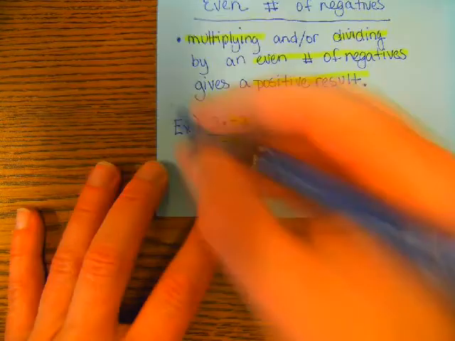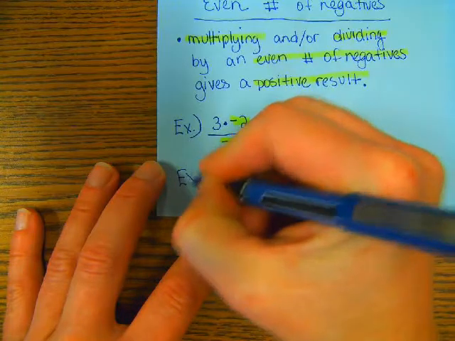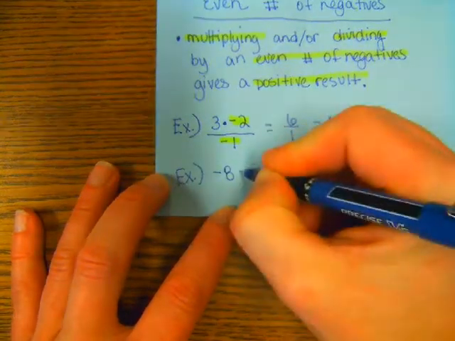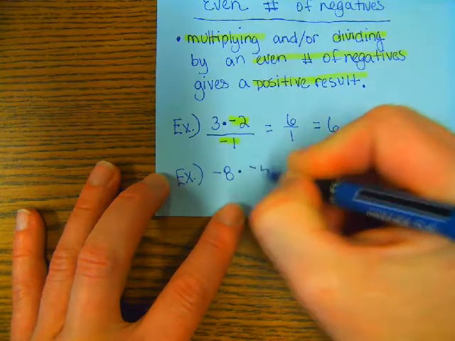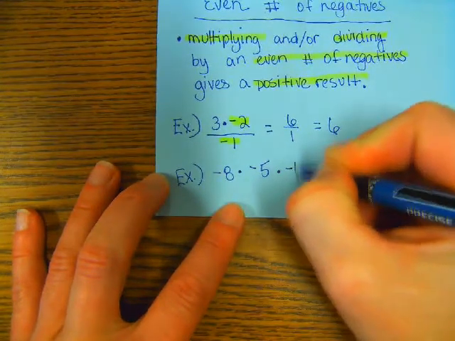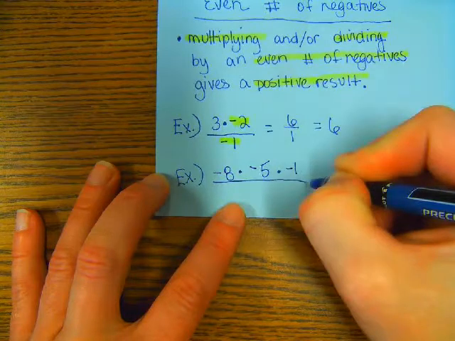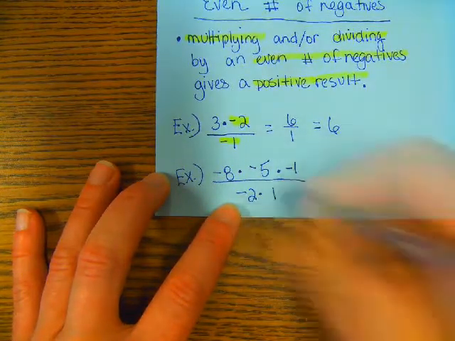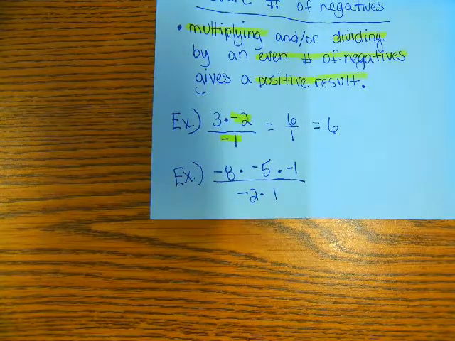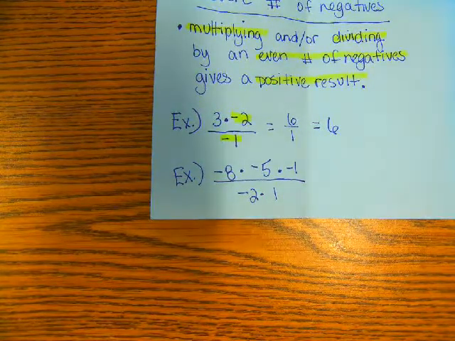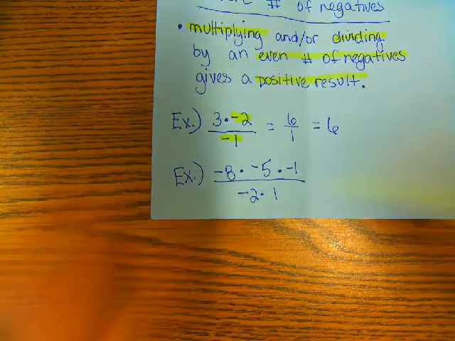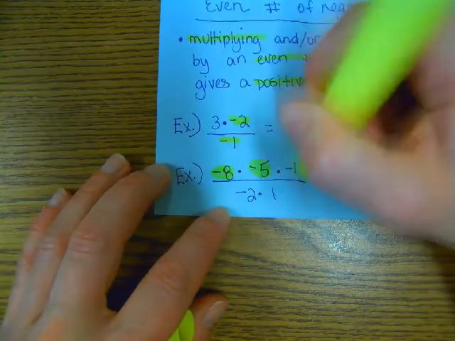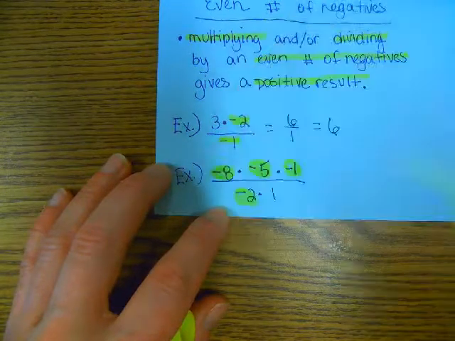Let's try it with another one. Negative 8 times negative 5 times negative 1 over negative 2 times 1. All right, let's highlight and count them up. We got 1, 2, 3, 4 negative numbers.